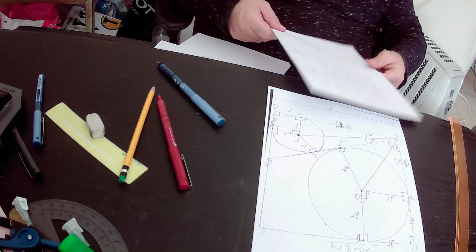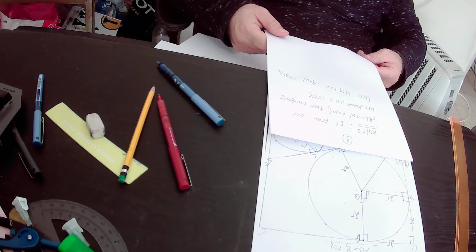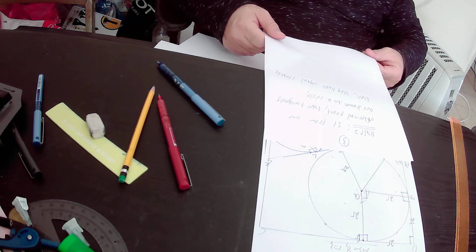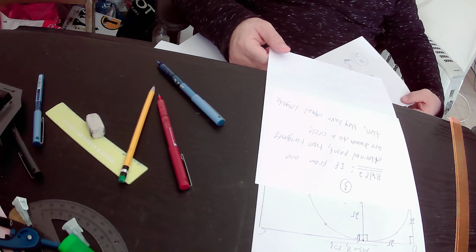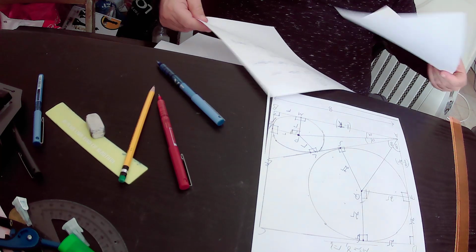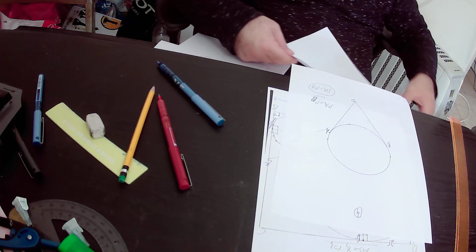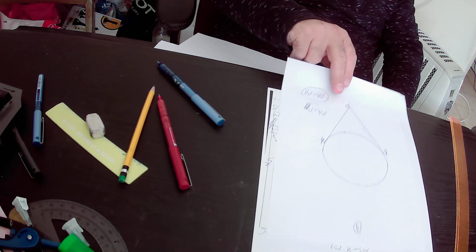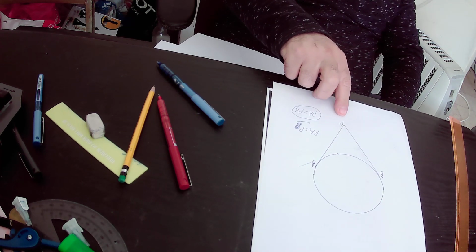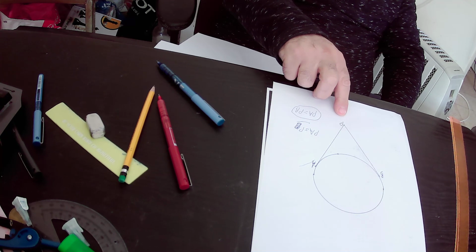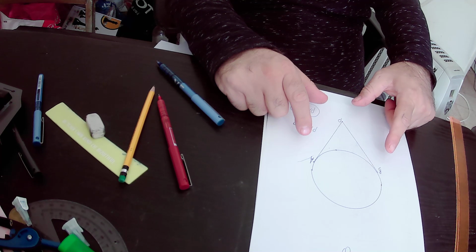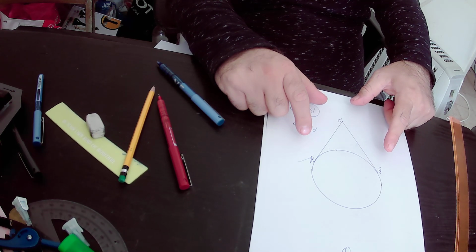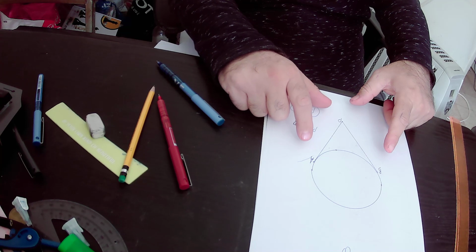We have also rule number 2. Rule number 2 states that if from one external point two tangents are drawn to a circle, then they have equal lengths. What is the meaning of rule number 2? If from one external point, that is to say from point P, we draw two tangents to this circle, tangent PA and tangent PB, then the lengths of those two tangents are equal to each other.